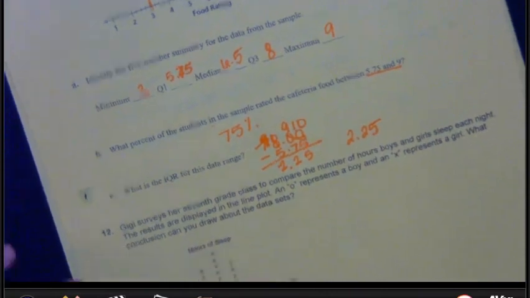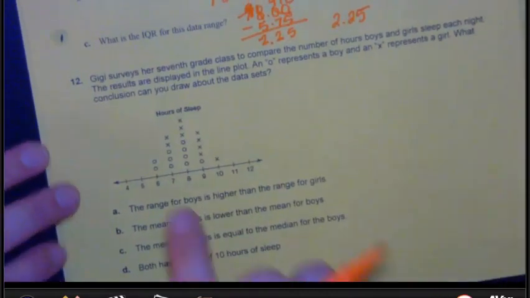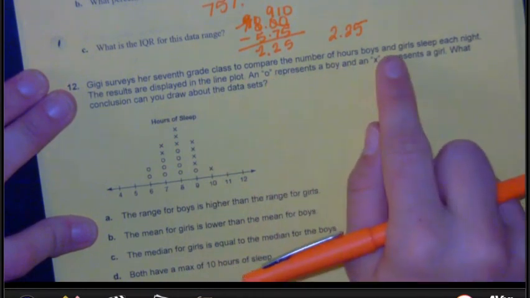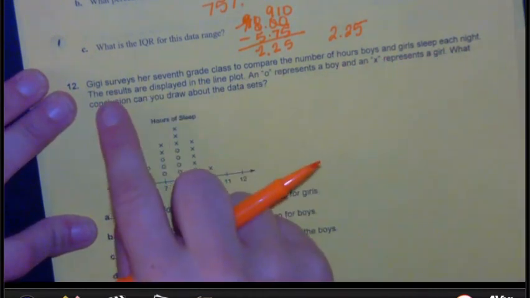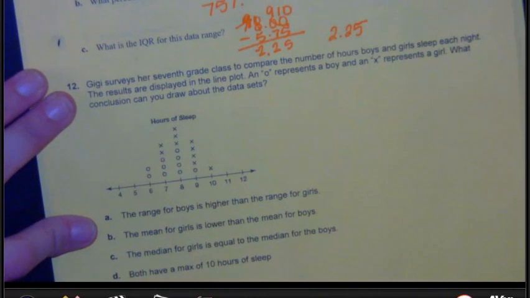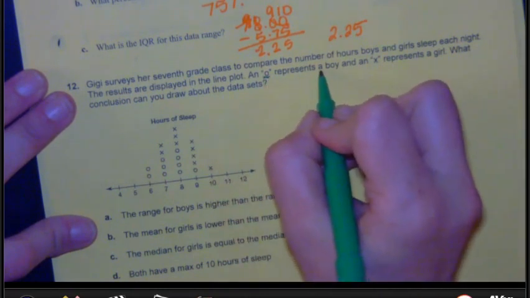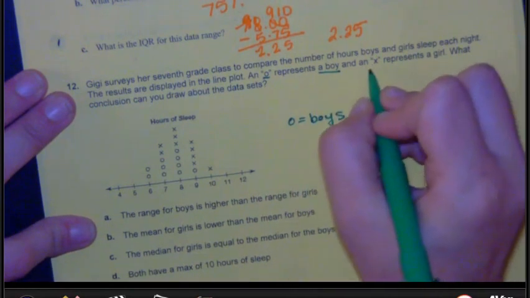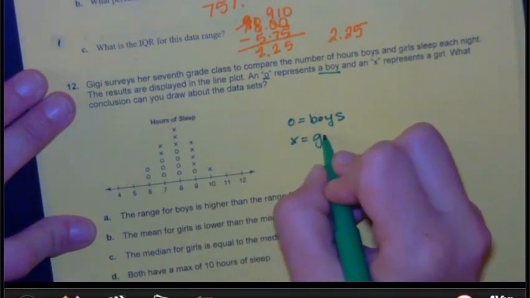All right. Number 12. So Gigi surveys her 7th grade class to compare the number of hours boys and girls sleep each night. The results are displayed in the line plot where every O is represented as a boy. So O is equal to boys. And then X is equal to girls.